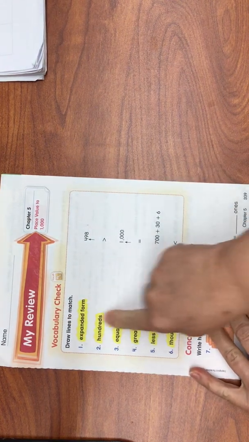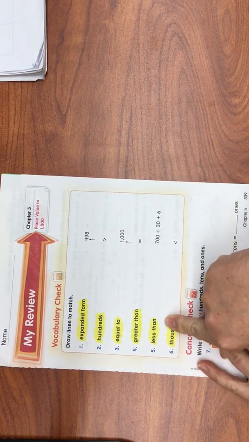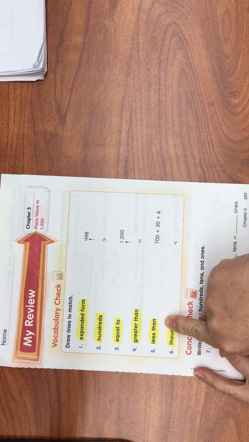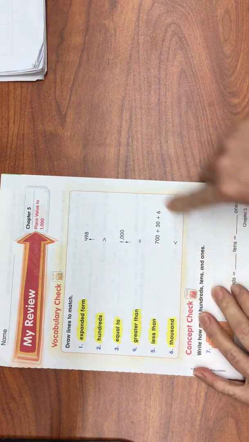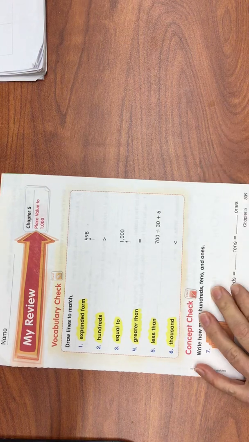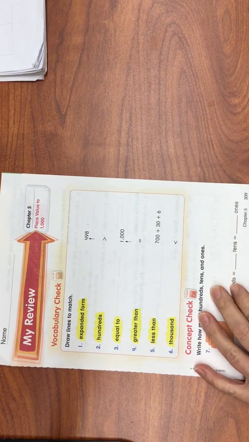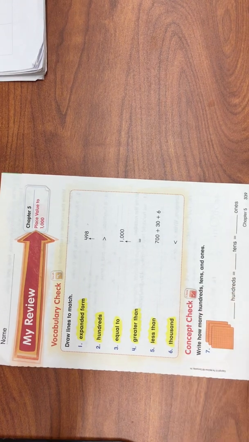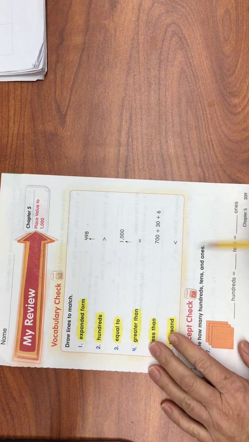First of all, vocabulary. When we did our check for understanding, check my progress, a lot of people forgot to do this part. It is important to complete this part because it helps you understand the vocabulary and it helps me know whether or not you do understand it. So first of all, draw lines to match.